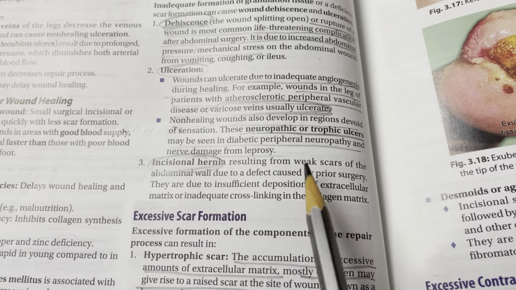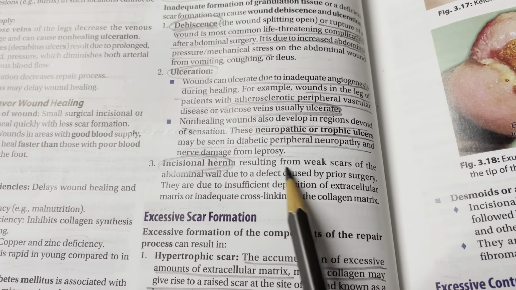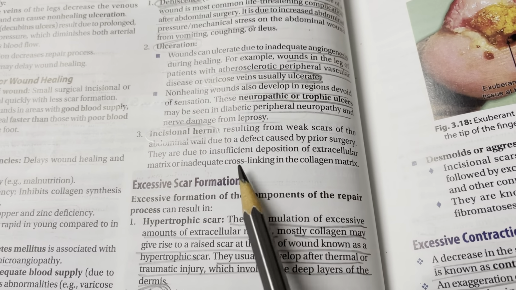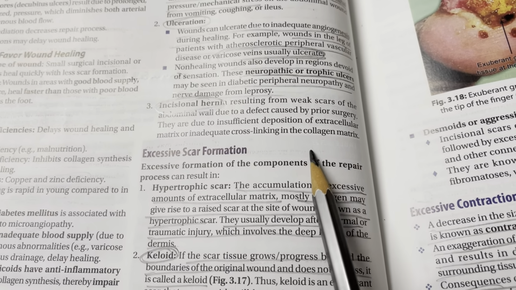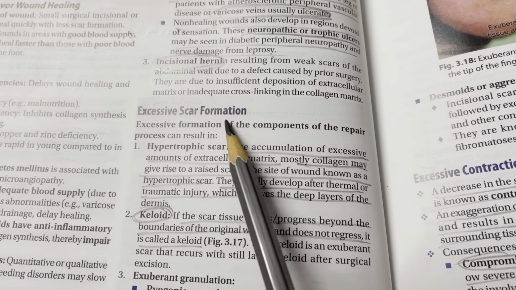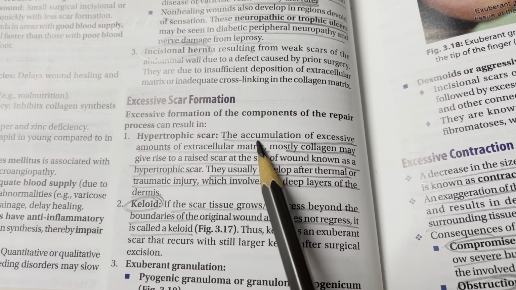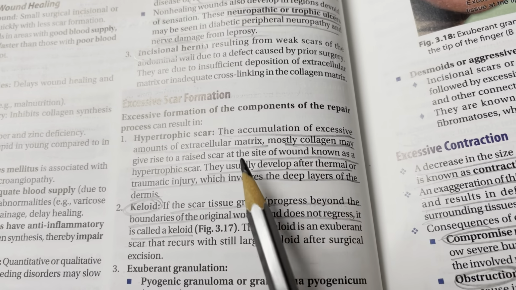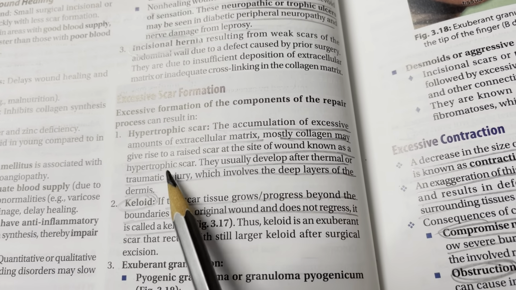Next, incisional hernia. It results from weak scars of the abdominal wall due to a defect caused by prior surgery. They are due to insufficient deposition of extracellular matrix or inadequate cross-linking of the collagen matrix. Next, excessive scar formation. You can have a hypertrophic scar. The accumulation of excessive amounts of extracellular matrix, mostly collagen, may give rise to a raised scar at the site of the wound, known as a hypertrophic scar.